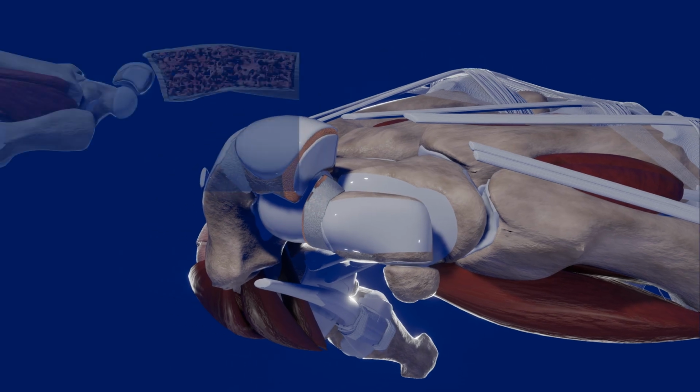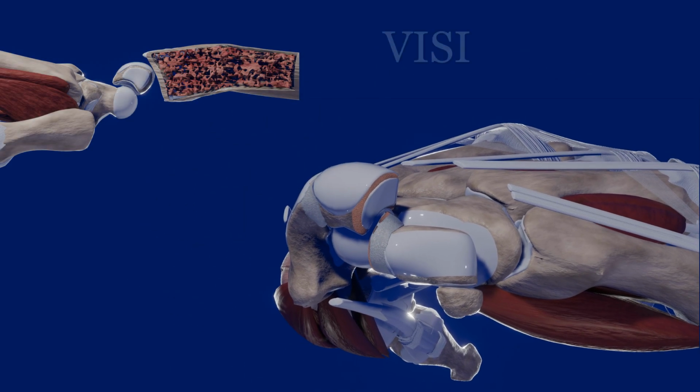VISI patterns are more common with generalized joint laxity. This can be congenital, traumatic after incomplete healing in the medial column, or acquired such as rheumatoid arthritis. Dynamic instabilities are also more common in VISI patterns.